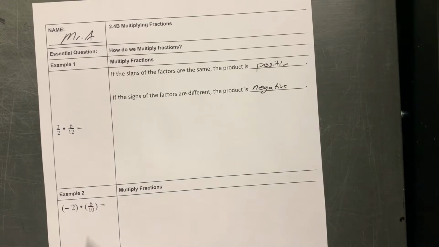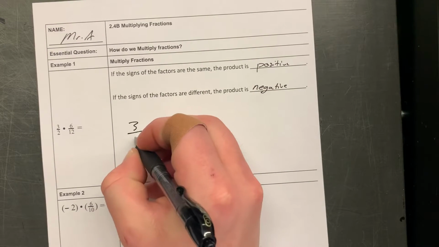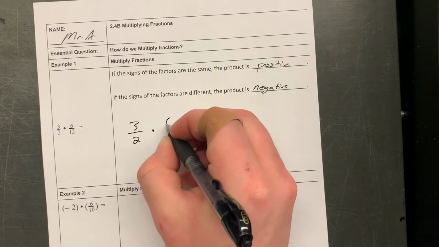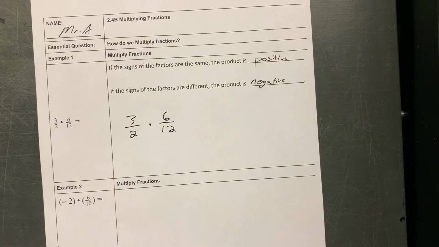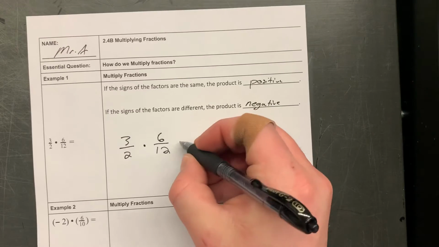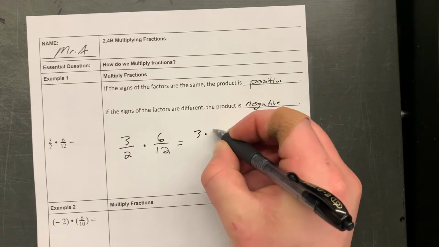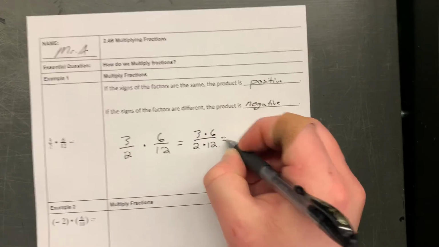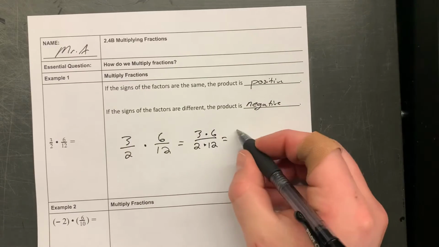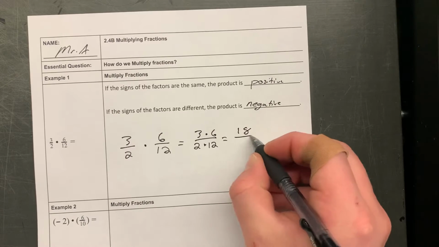So when I have my multiplication problem, I'm just going to write it out right now, just to show everyone. When I have a problem like this, I'm just going to simply multiply across the top, across the bottom. You can also rewrite it, so that way you know that it's 3 times 6 over 2 times 12. I know 3 times 6 gives me 18, 2 times 12 gives me 24.